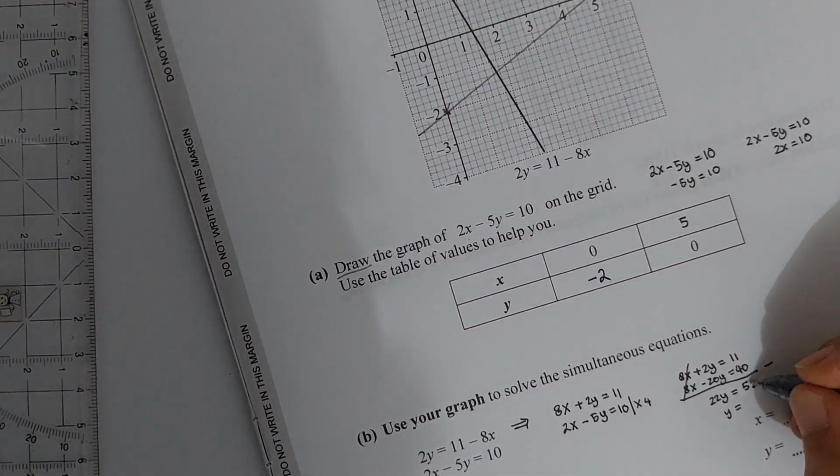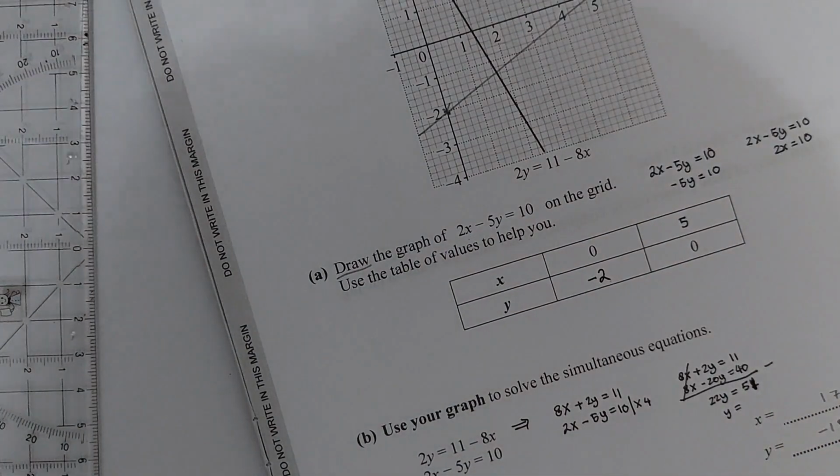Oh, this one is 51, sorry. 51 divided by 22. 2.3. Wait. 8x plus 2y is equal to 11. 2x minus 5y is equal to 10. 8x plus 2y is equal to 11. And then 8x minus 20y equal to 40.